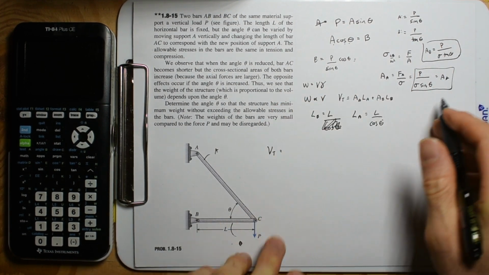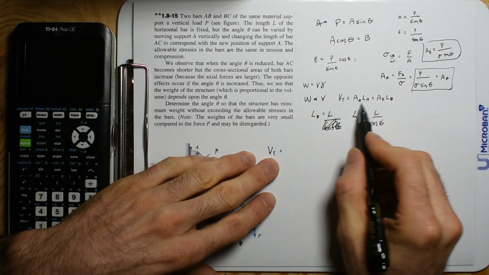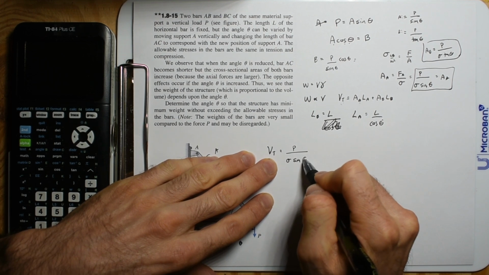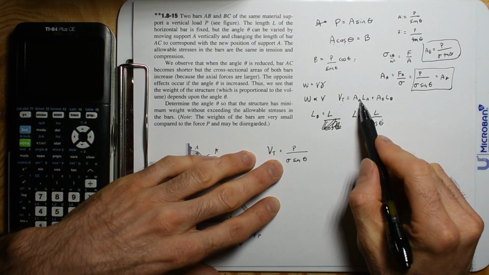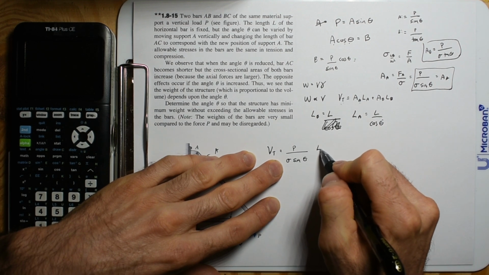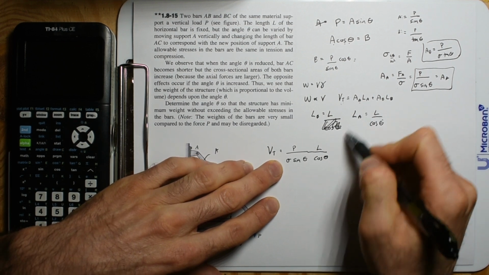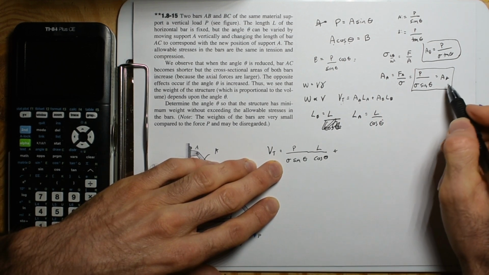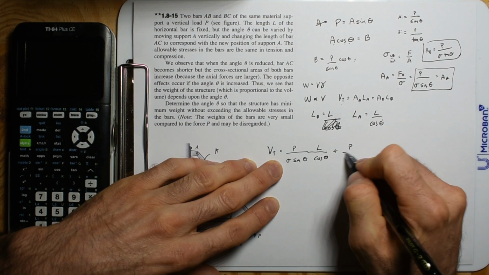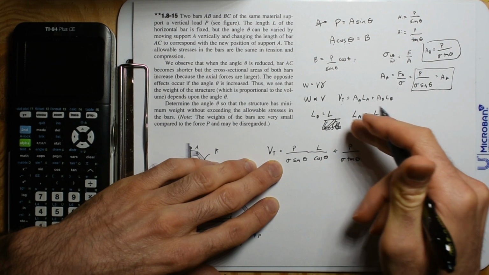Alright, now what was our equation for volume total? Area of A, so we have P divided by sigma sine theta, times length of A. That was L divided by cosine theta. Then plus area of B. What was that one? We got P divided by sigma tangent theta, times length of B, which is just L.